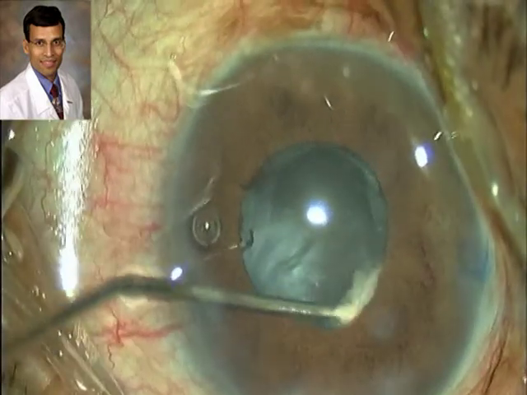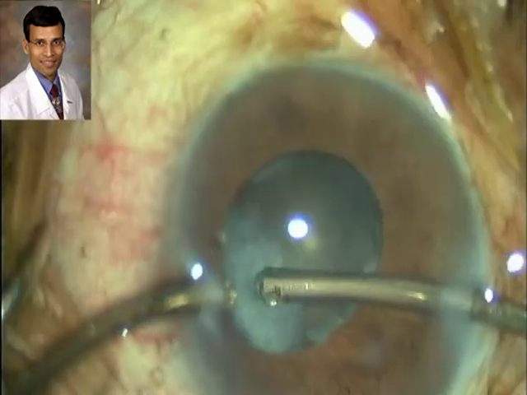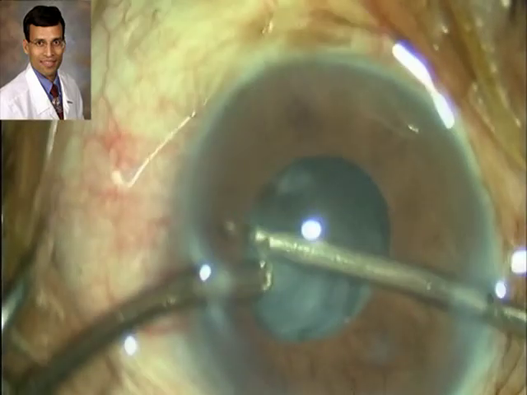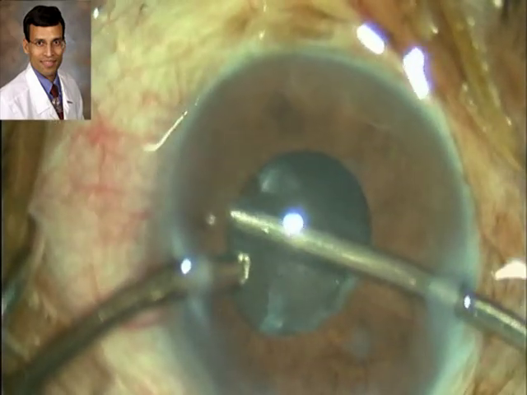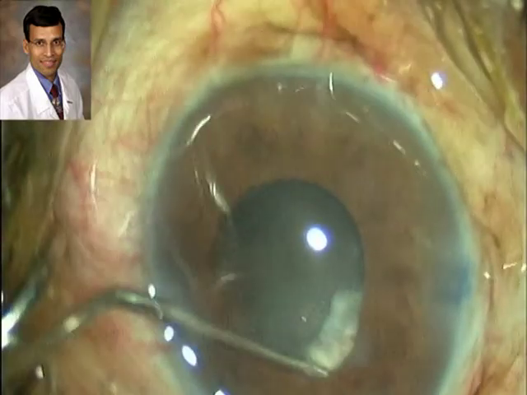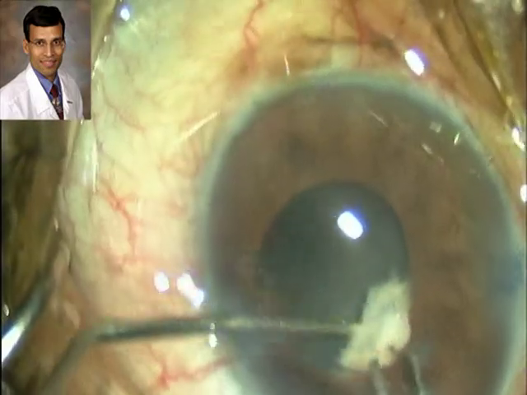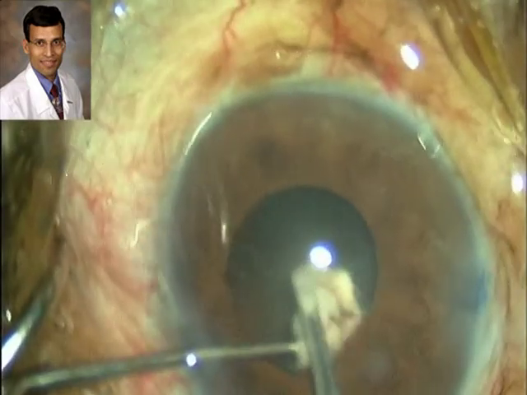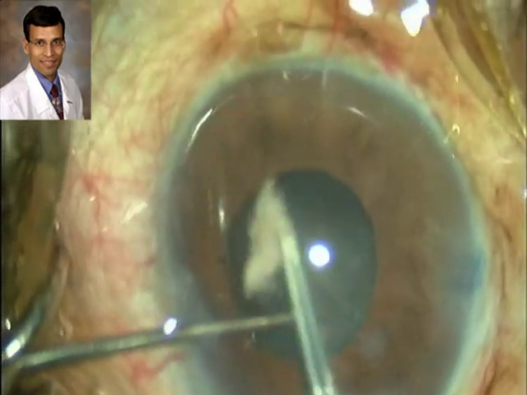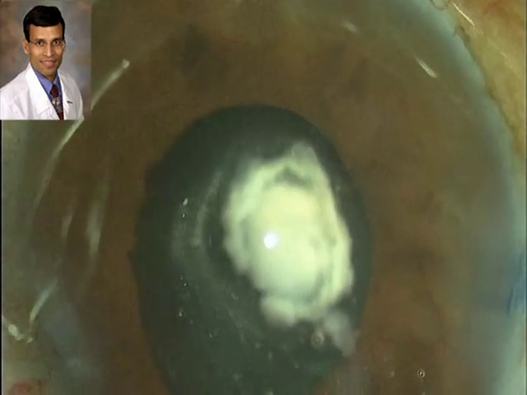Now we can see that there are some membranous bits which are lying under the iris, and they may be very tenacious to remove. We perform an irrigation aspiration, and suddenly we are faced with this capsule plaque that has fortunately come out easily without much manipulation. Otherwise, these capsular plaques on the anterior or posterior capsule are usually very tenacious and extremely difficult to remove.